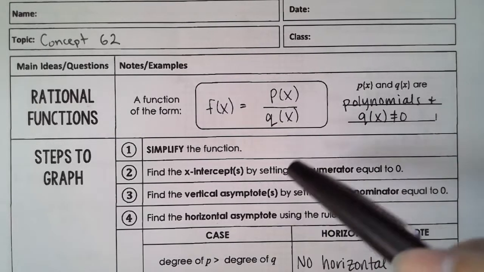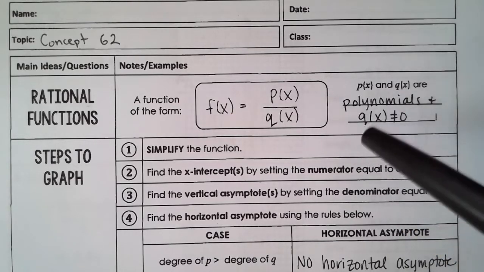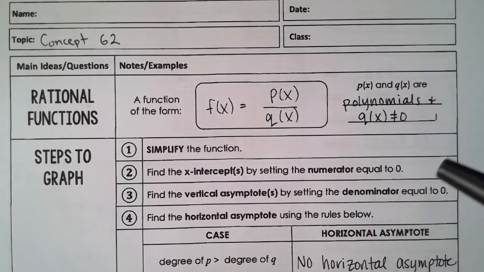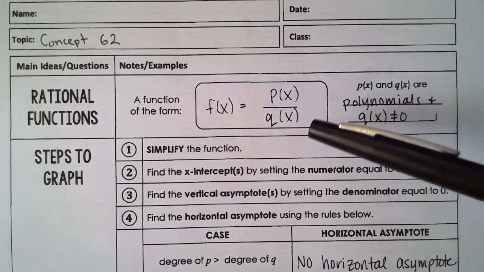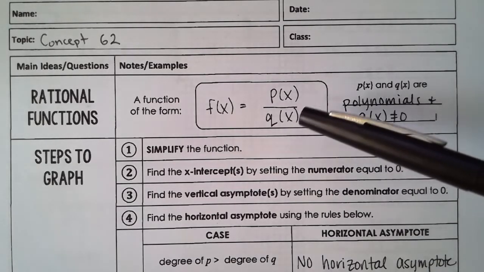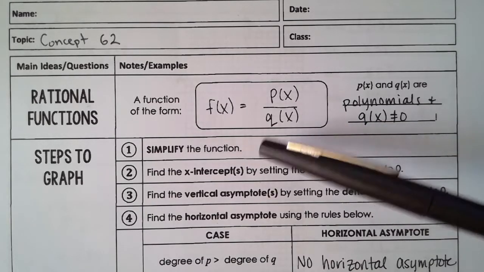If you guys recall, when you were looking at your study guide, some of you asked me, wait a minute, this particular problem looks different. It's not like the standard form of a reciprocal function, and that's true because it's actually something else, a rational function. So the steps to graph are listed here.